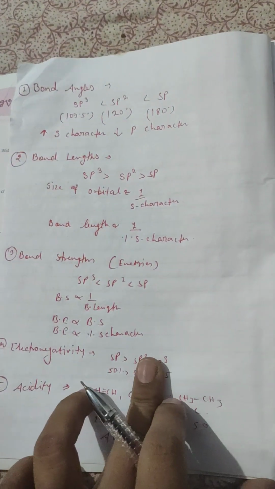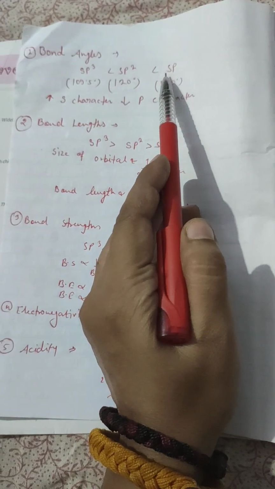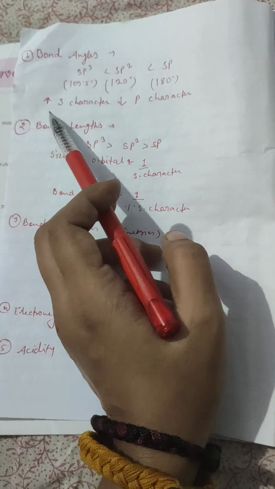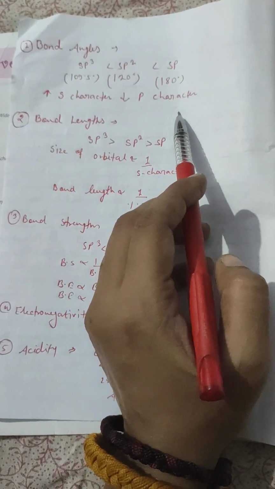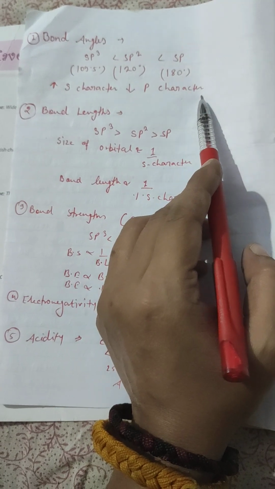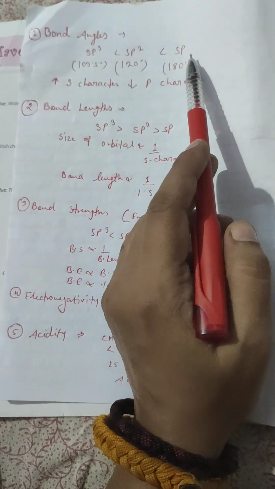First, bond angles. Bond angles are greater where the s character is more and the p character is less. As s character increases and p character decreases, the bond angle also increases.